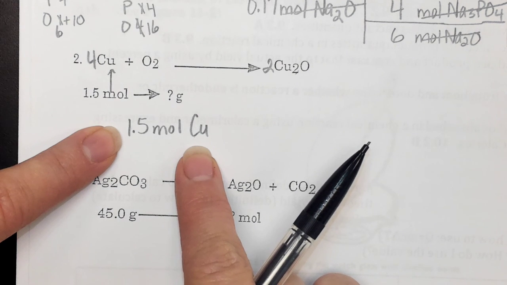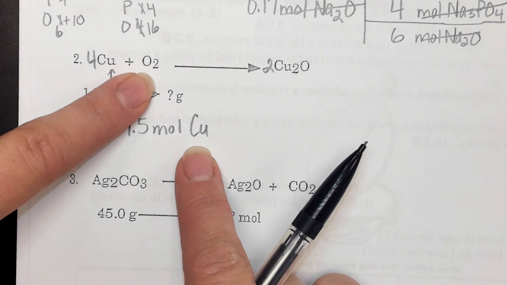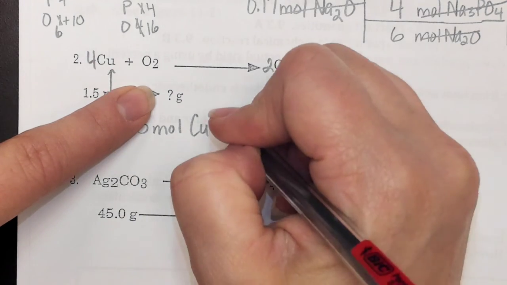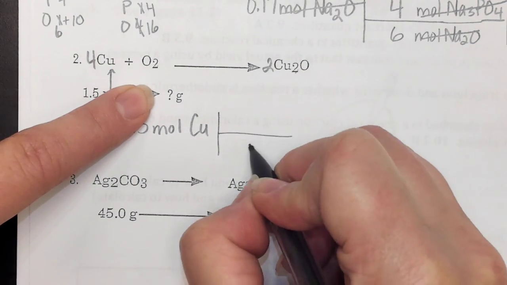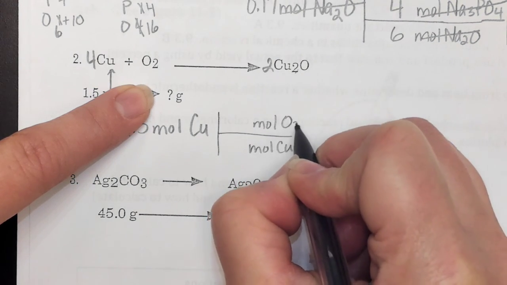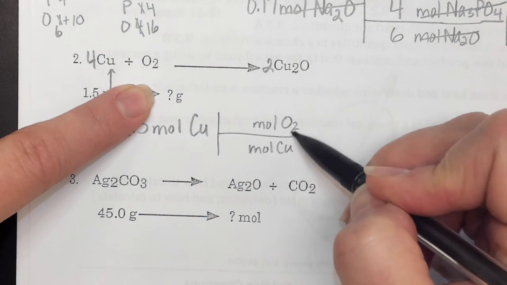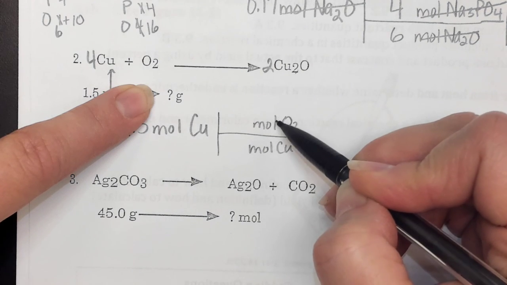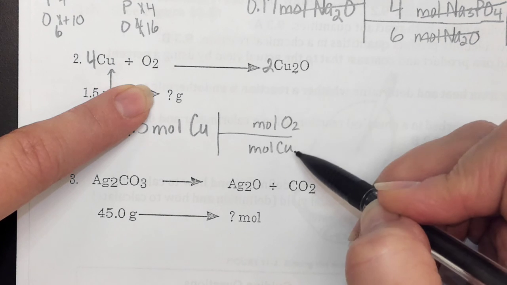And what do I want to convert into? Dylan, what am I converting into? Grams of oxygen. So I want to know the ratio between moles of copper and moles of oxygen. Note, if I'm changing substance, I have to have the same label. I have to be in moles to go from moles of copper to moles of oxygen.